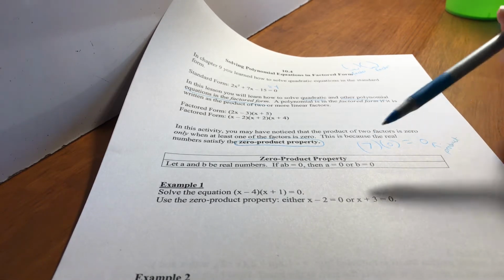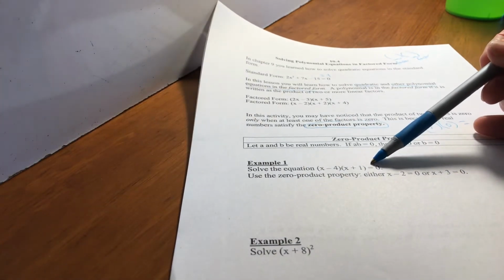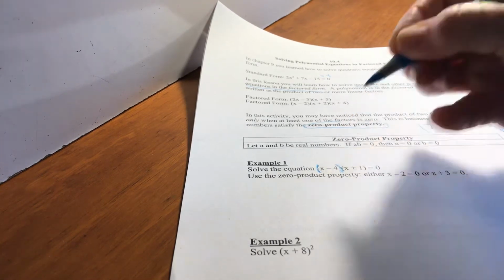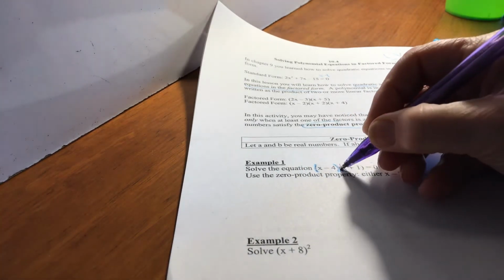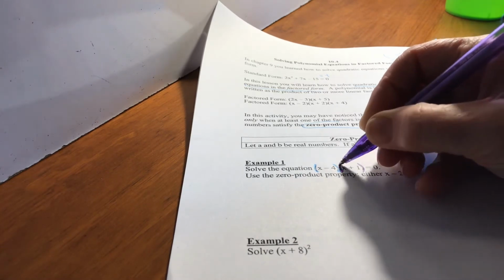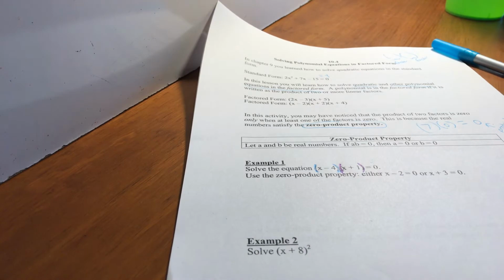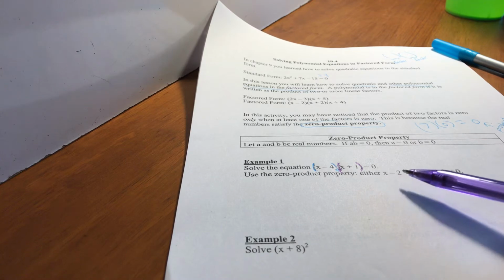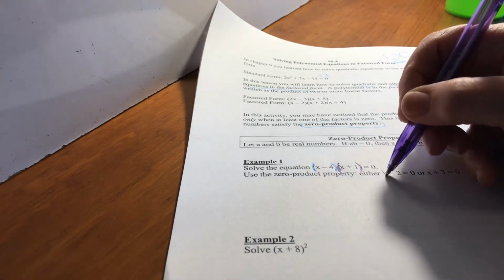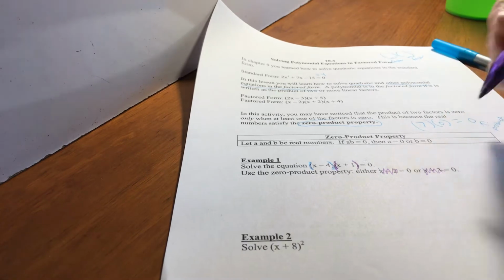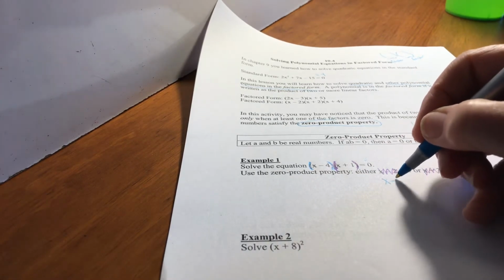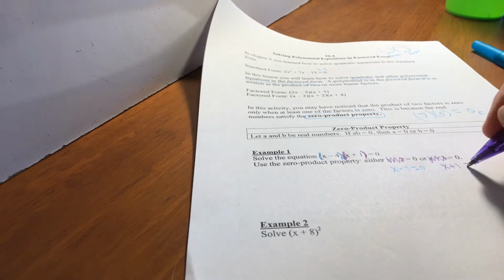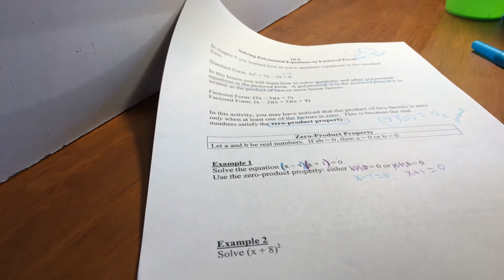That's just an example. So when I go down here, if I look at solving this equation, here's one of my factors is x minus 4, and my other factor is x plus 1. If I'm going to multiply those two things times each other and get an answer of 0, that means either, oops, I have this written wrong. Change your notes. Either the x minus 4 equals 0 or the x plus 1 will equal 0. And then you need to solve for x.